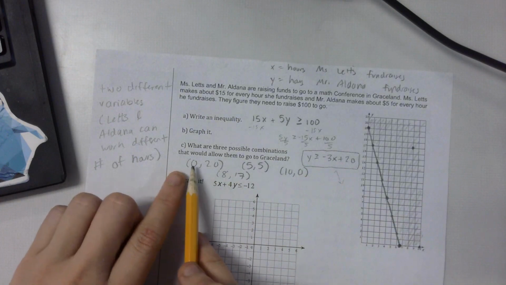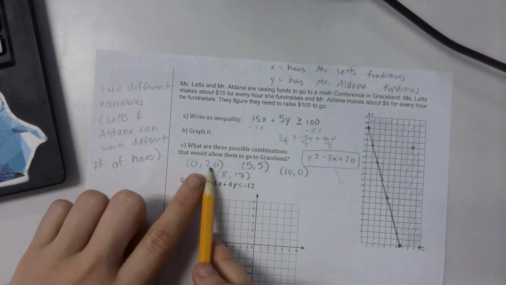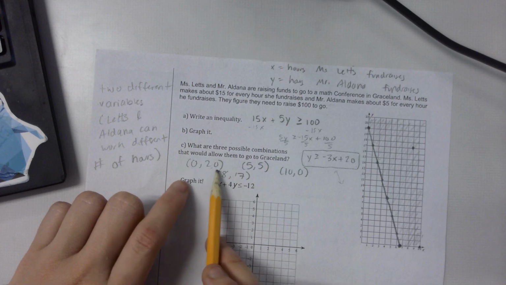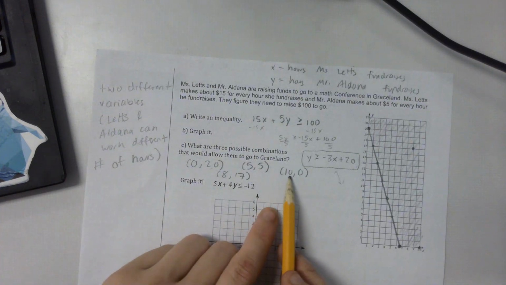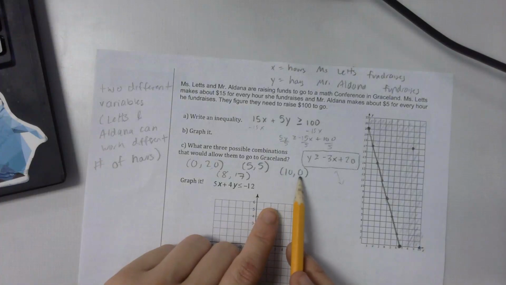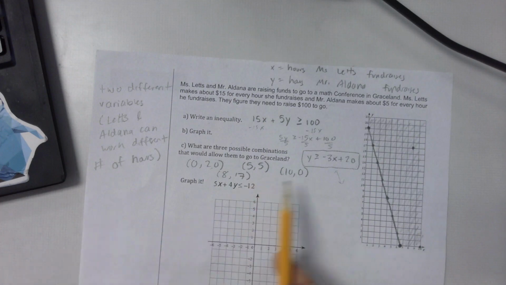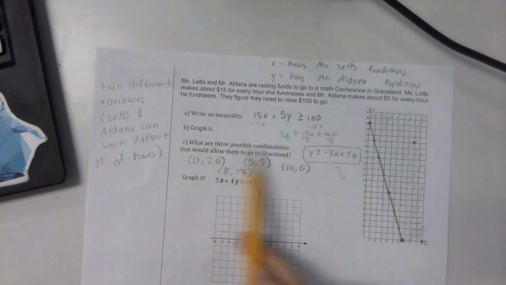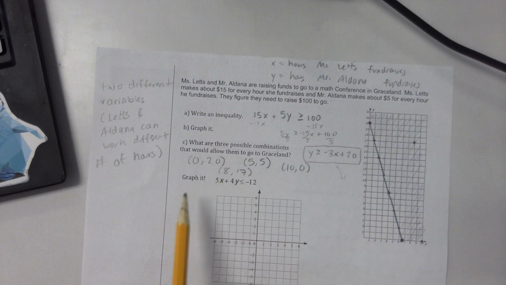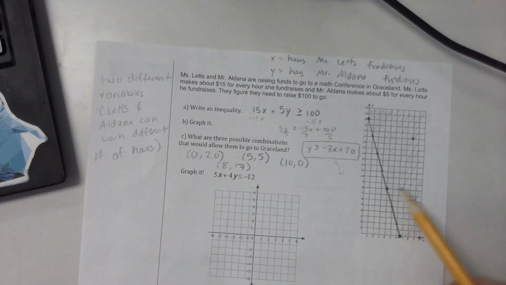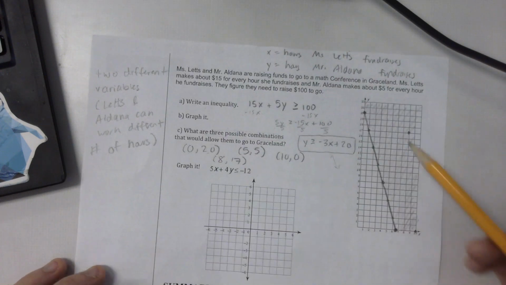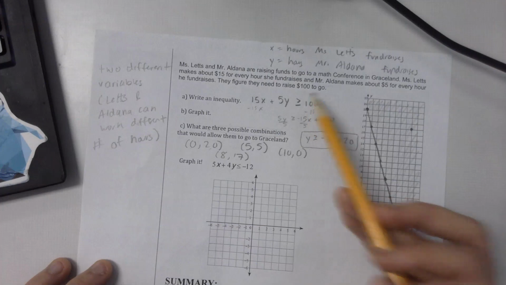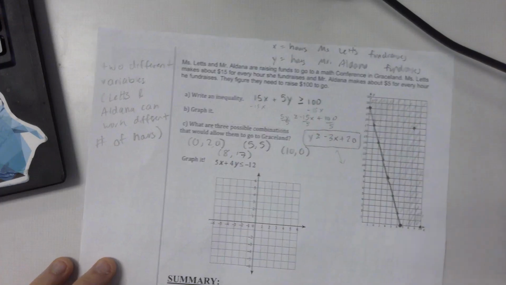So this is pretty much saying Miss Letts works 0 hours, Aldana works 20 hours, and that means together they'd have 100, and that would be enough for them to go. Not really fair, right? Here, Miss Letts would work 10 hours, Aldana would work 0 hours, and they'd make a lot, they'd have 150. So there's infinite possibilities, and this problem just wanted you to list 3. They could be on the line, or they could be in the shaded part, and that is enough for them to go. They would have at least $100. Anything above the line, they'd have more than $100.